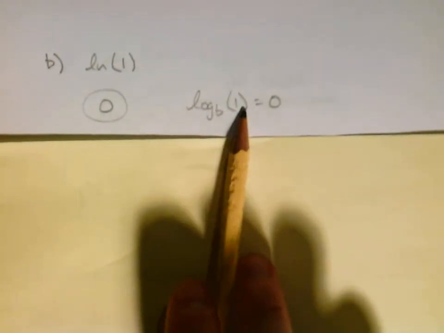How about this one? The natural log of 1. So you might remember the natural log has base e, but that doesn't even matter here. Any log, no matter what the base, if you take the log of 1, you always get the same answer, and it is 0. Of course, we're using that very first property, the log of 1. Doesn't matter what the base is, you always get 0.